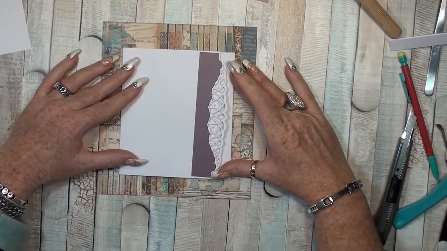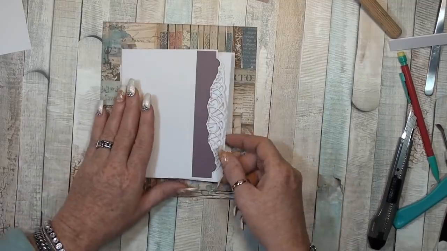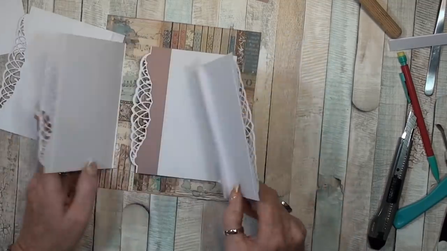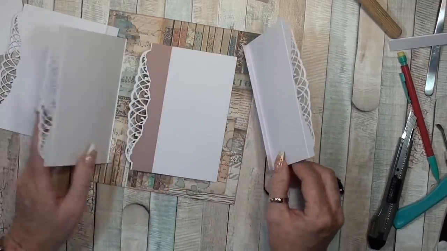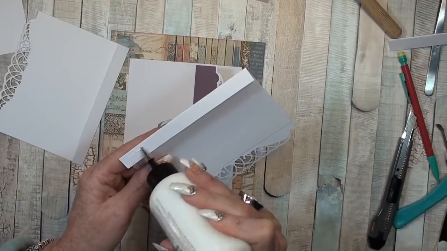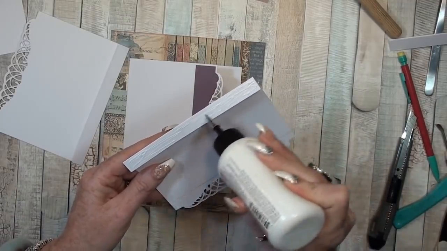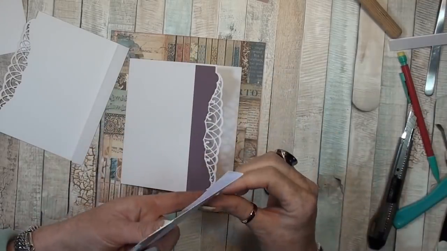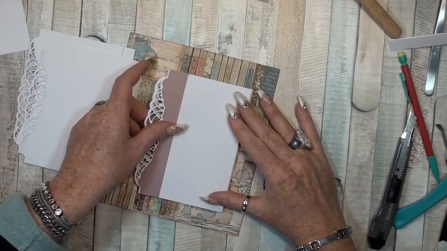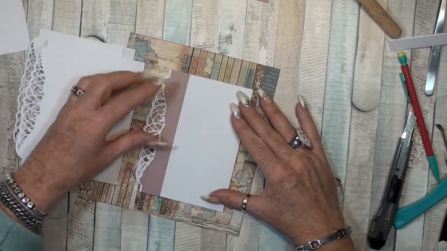Then we have more, 1, 2, 3, 4. What do you think? What the heck, we're just going to do that. Because I know myself, if I do not do that right away, then I'm never going to use them again. So yeah, let's use it.